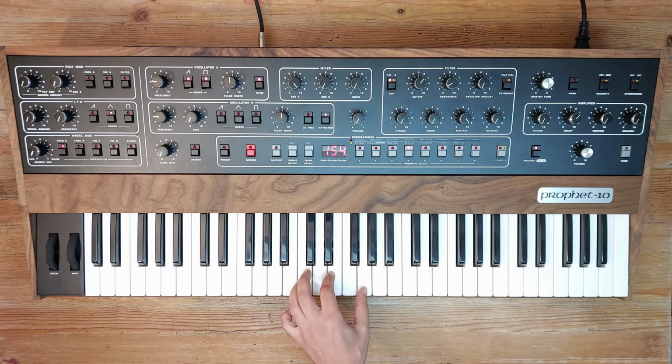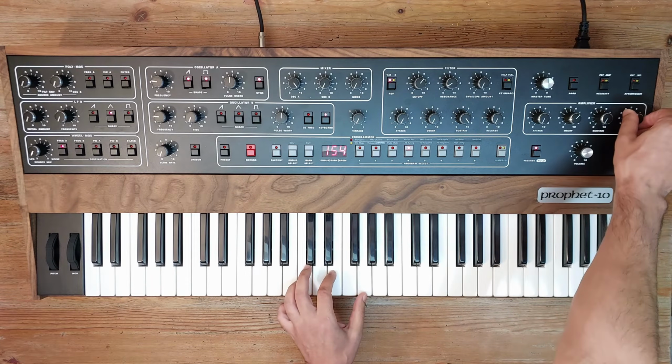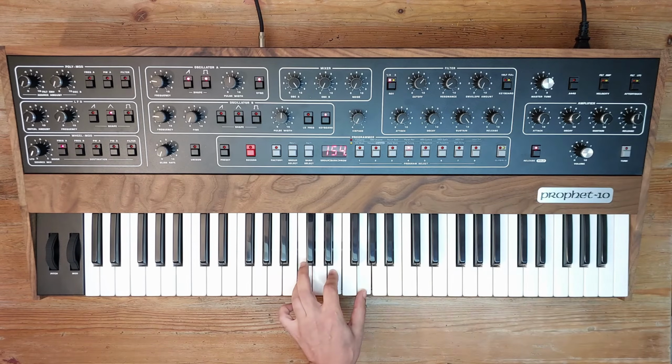Decay somewhere between 6 to 7. And we have a decaying sound. We need a little bit of release, so if we release the keys during the decay stage, it will not immediately stop. Okay, that's fine.